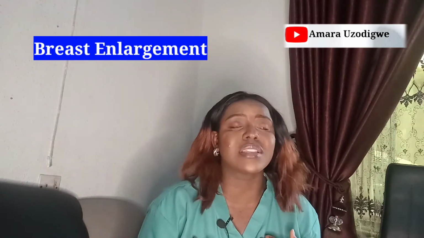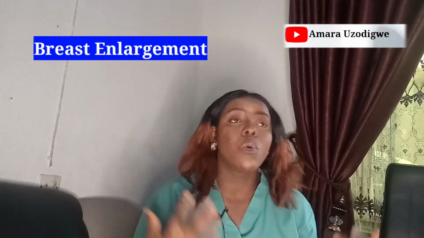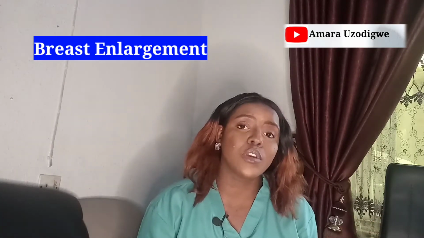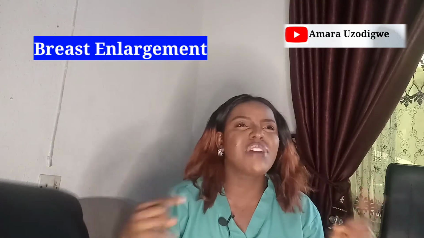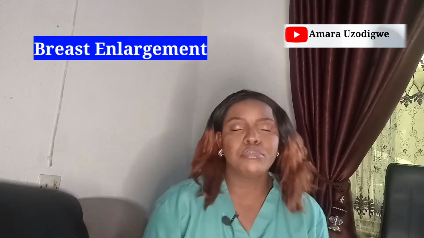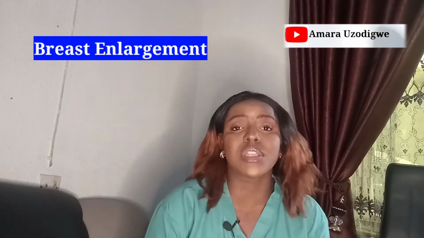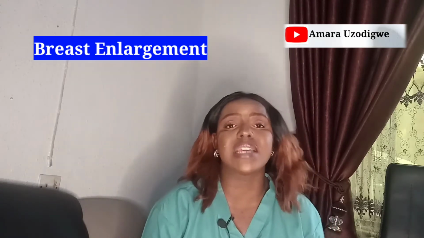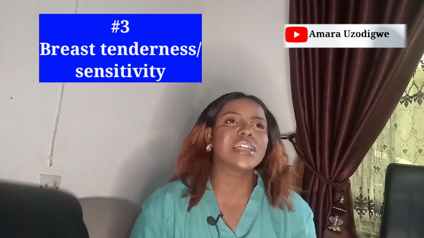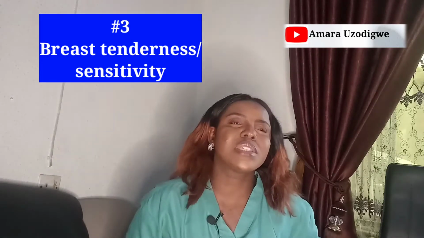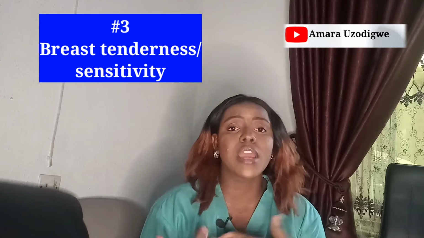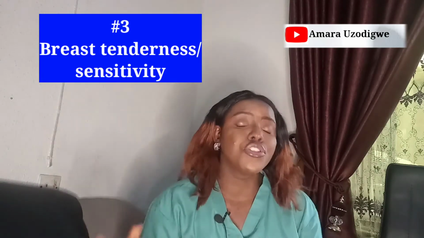The second one is breast enlargement. How some women notice that there is a breast enlargement is when they wear their bra at a particular point in your menstrual cycle. You notice that every month the bra tends to be tighter than it used to be before, and that is to show you that ovulation is at the corner. And the third sign is breast sensitivity. Breast sensitivity is a case whereby you notice that your breast tends to be sensitive. When you touch it, it will feel pain. When you mistakenly touch your nipple, you feel some pain.